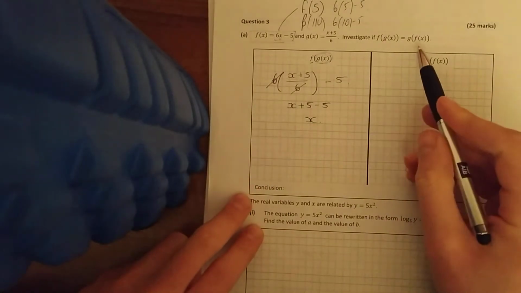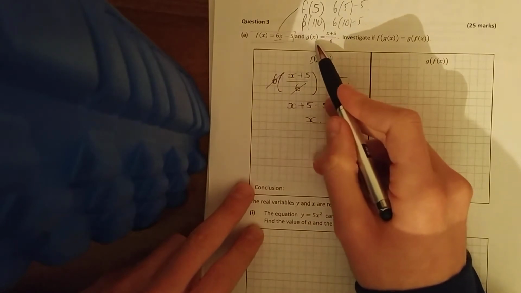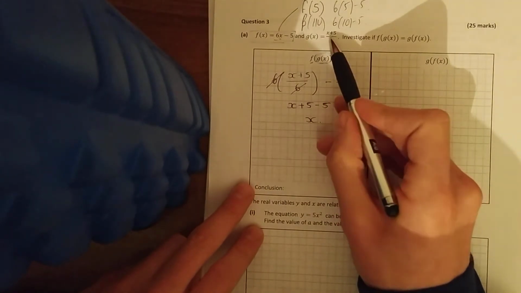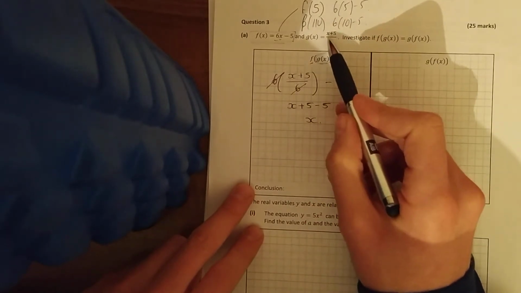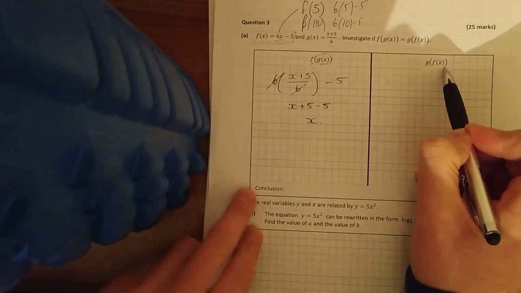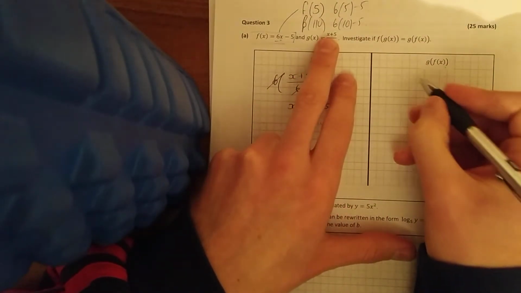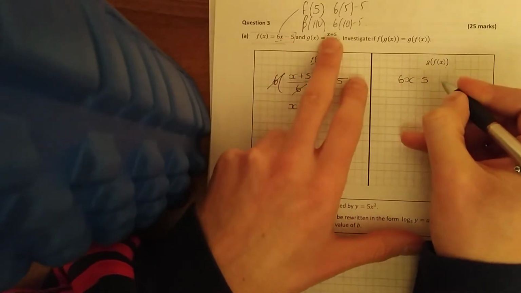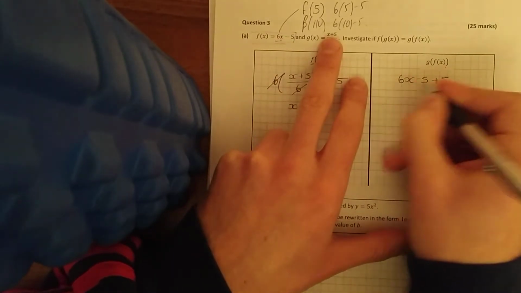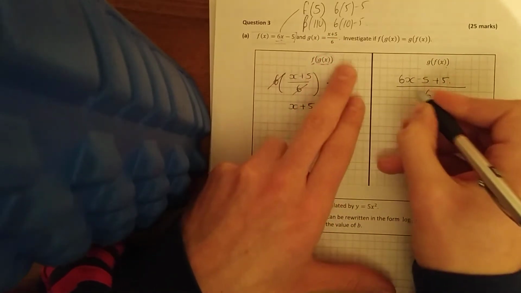Now going over to the right hand side, same thing. If I asked you for g of 5, what would you do? You'd sub in 5 for your x, 5 plus 5 over 6. If I asked you for g of 10, you sub in 10 for your x. Here I've said g of f of x, you sub in f of x for your x. So instead of that x, you're subbing in 6x minus 5, and then plus 5 was there. So that bit there was my x, all over 6. Tidy her up now.